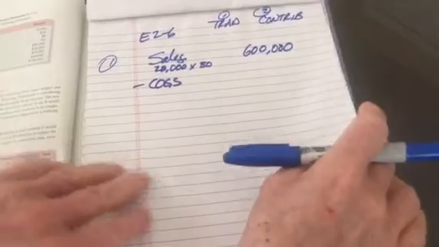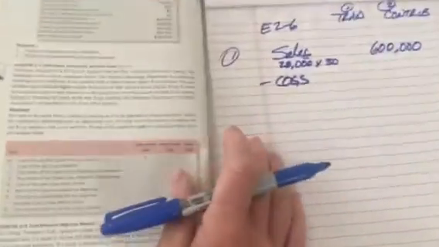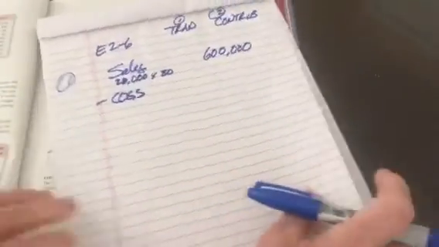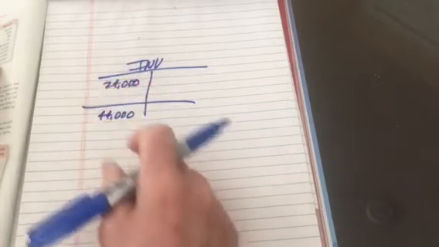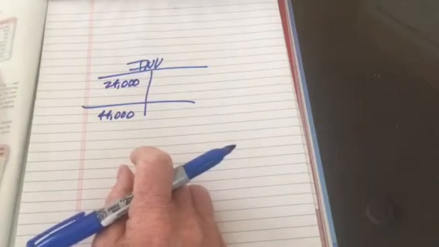Now, how do we figure out what cost of goods sold is? Well, they tell us that our beginning inventory, so I'm going to make a little T account for my inventory. My inventory at the beginning was 24,000, and my ending inventory was $44,000, and I made purchases of $180,000. So what must this number be for this to be my ending inventory?